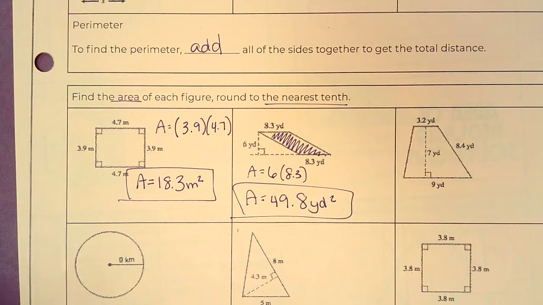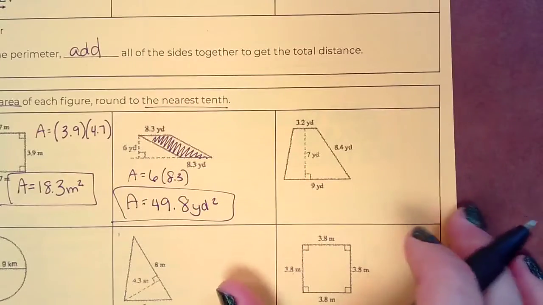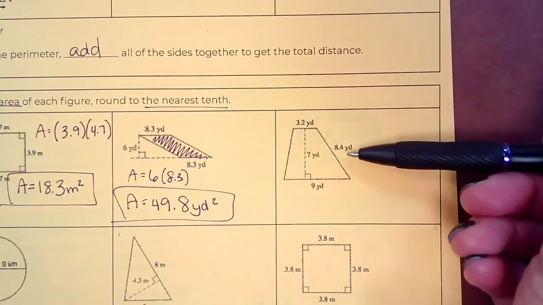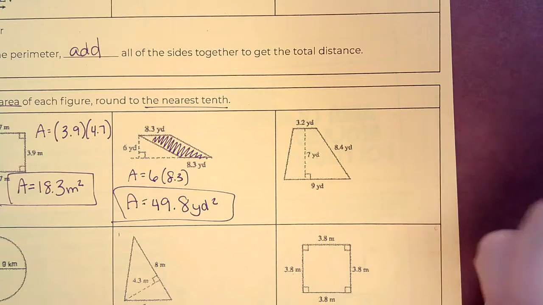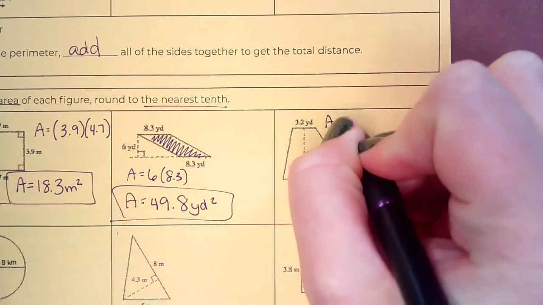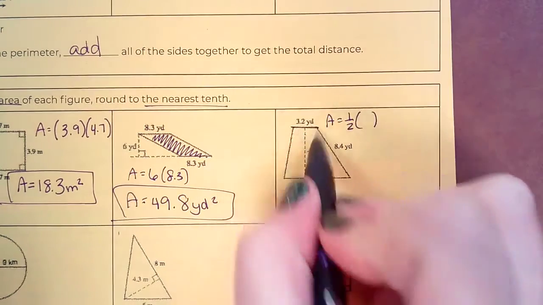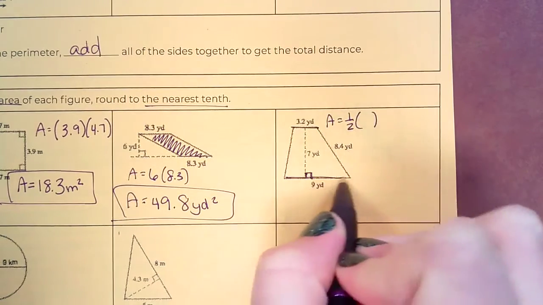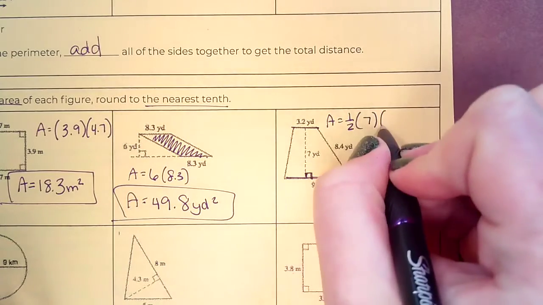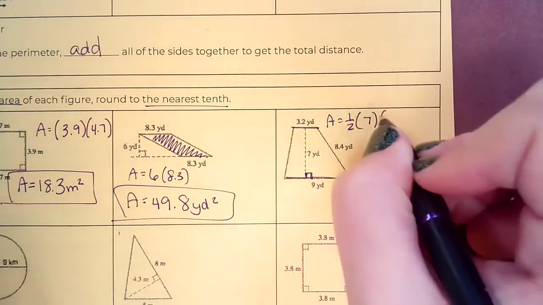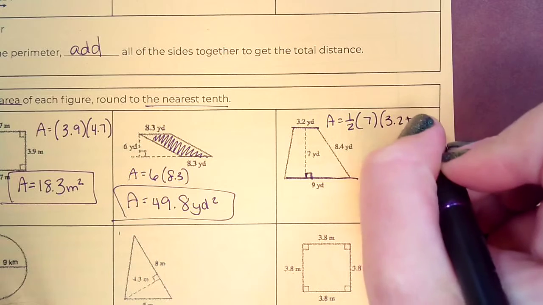The next one, we have a trapezoid. I know that I'm going to throw out the 8.4. I won't be using that. Area equals 1/2 times the height, which is the distance between the two bases. It's creating a right angle with it. So the height is 7, and then times the bases added together, so 3.2 plus 9.